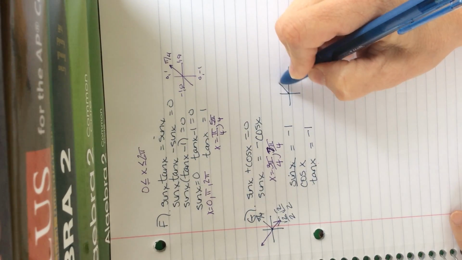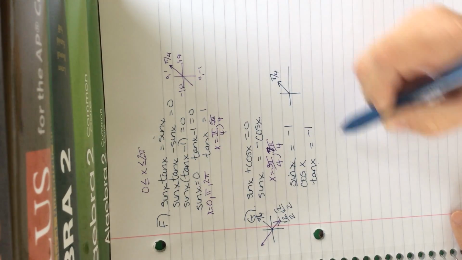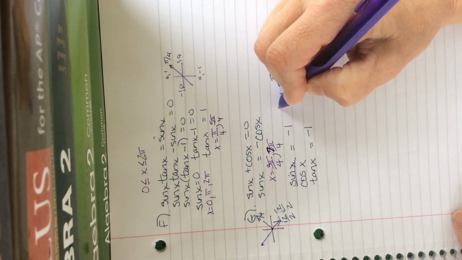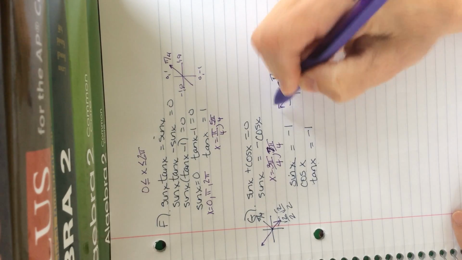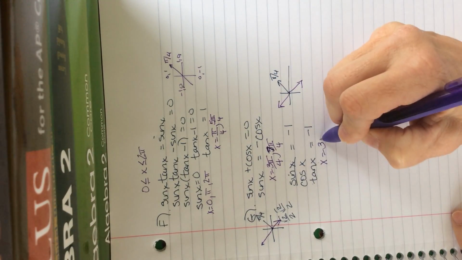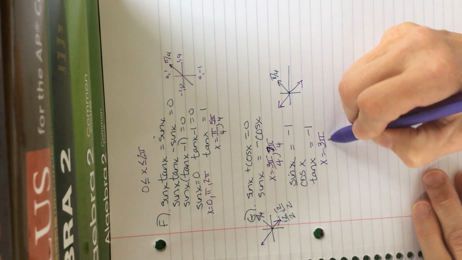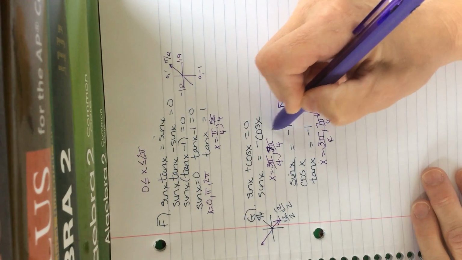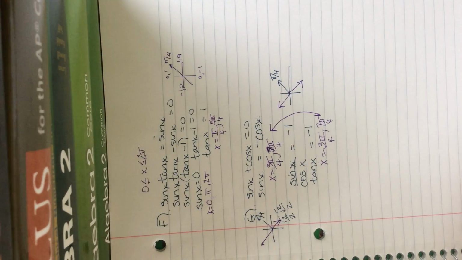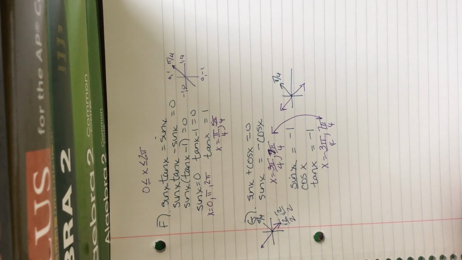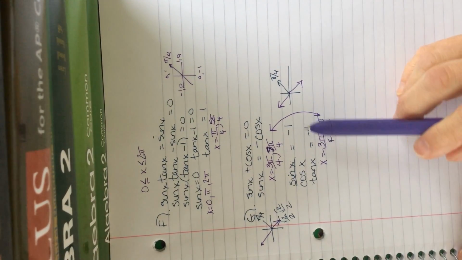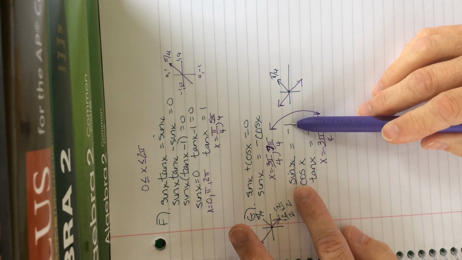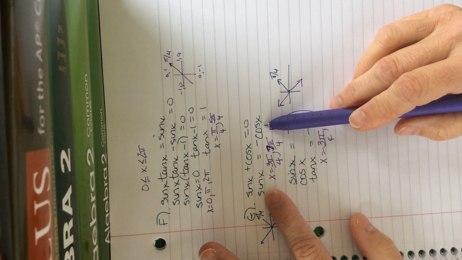Hopefully you're thinking pi over 4, because at pi over 4 tangent is 1, but at 3 pi over 4 and 7 pi over 4 tangent is -1. So 3 pi over 4 and 7 pi over 4. You'll notice that we get the same answers no matter which way we look at it. But I want you to understand why in this scenario we could divide by cosine.